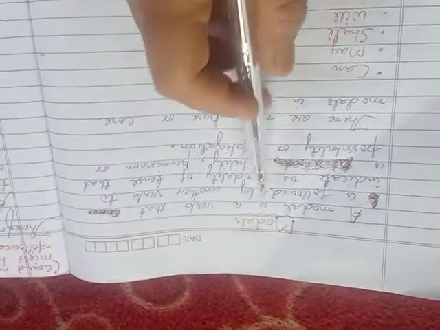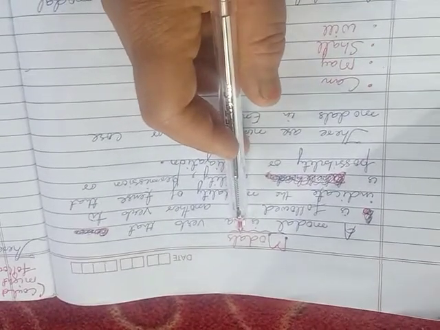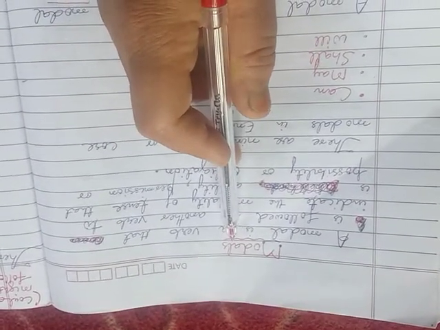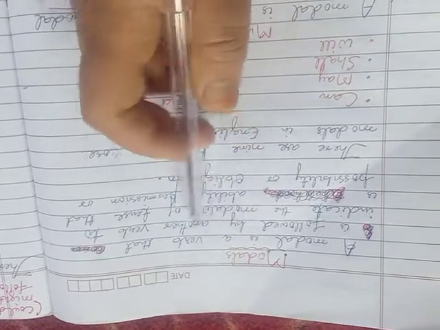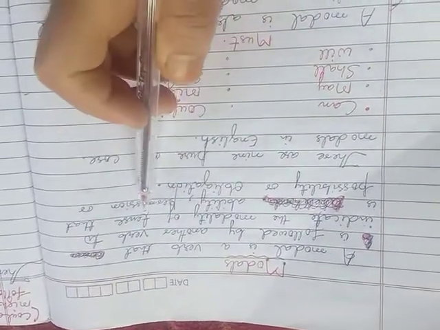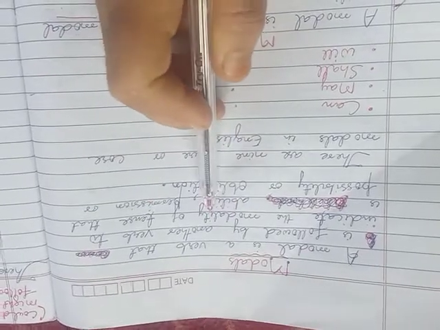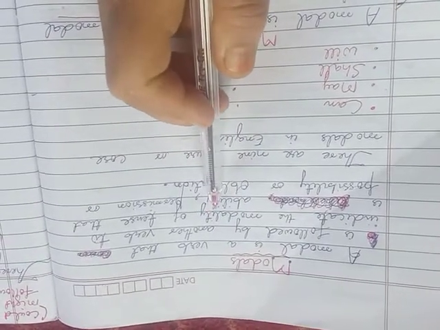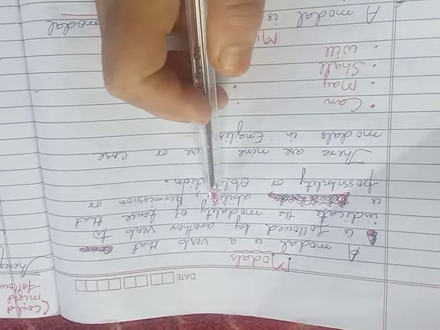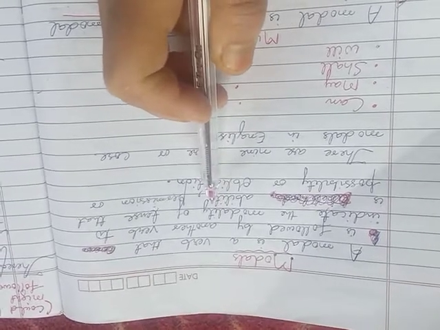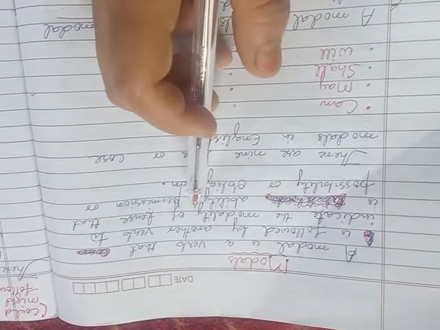Today, inshallah, we will discuss modals. First of all, I will tell you what a modal is. A modal is a verb that is followed by another verb to indicate the modality of the tense. Modality means ability, permission, possibility, obligation. Or modals show the mood of the tense. Mood means the attitude of the speaker, the feeling of the speaker.